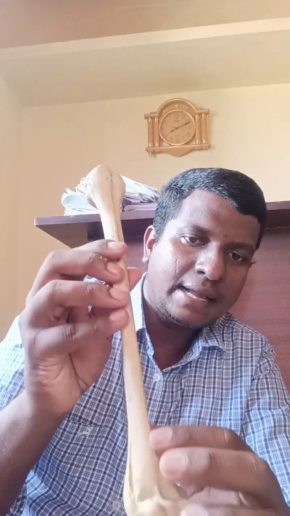So mainly the shaft of the humerus has two important features: one is the deltoid tuberosity and another is the radial groove. The shaft is divided into three surfaces: anteromedial, anterolateral and posterior. If you notice, a central line will be there. These are the medial border, anterior border and posterior border. These borders divide the surface into anteromedial and anterolateral surfaces.